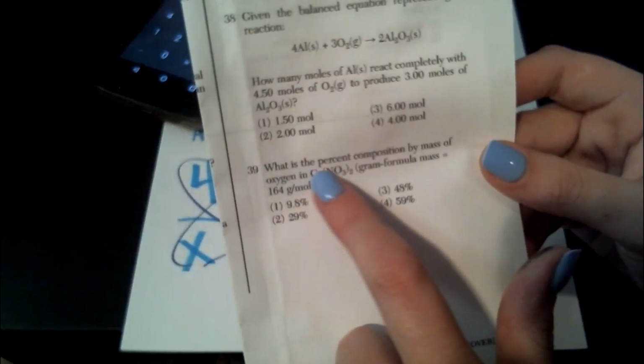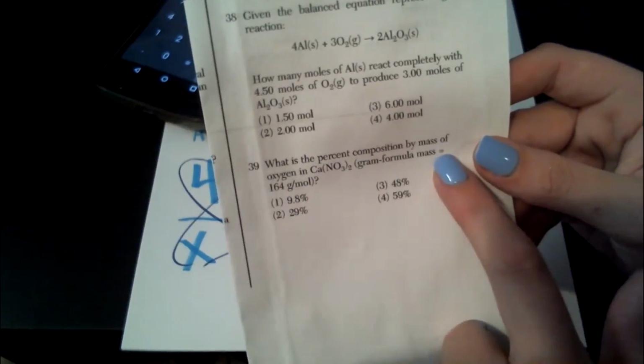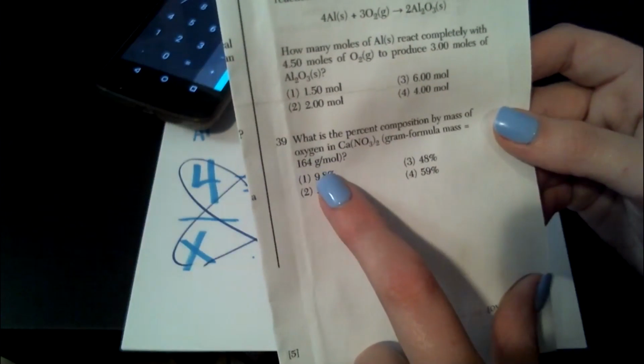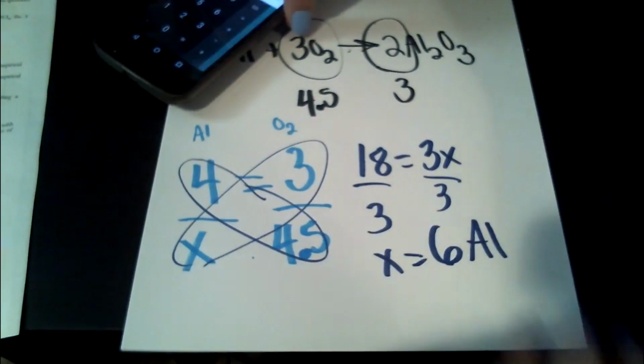Okay, 39. What is the percent composition by mass of oxygen in calcium nitrate if the gram formula mass is 164 grams per mole? Okay, this is awesome because they give me the equation. The equation's on Table T, and they already gave me half of the problem.